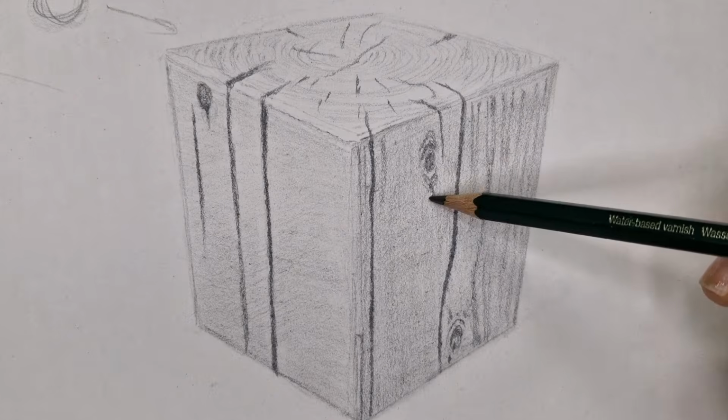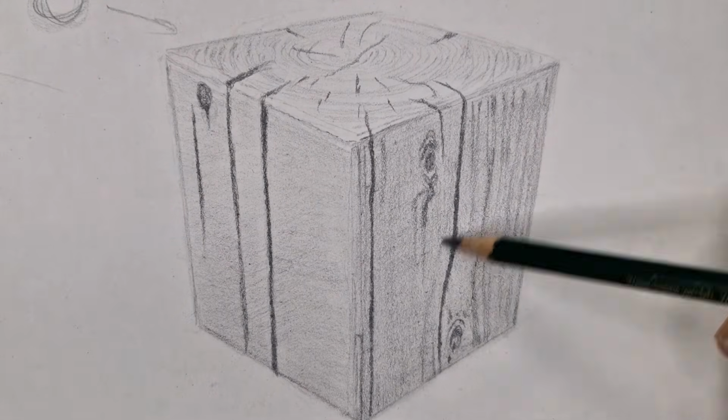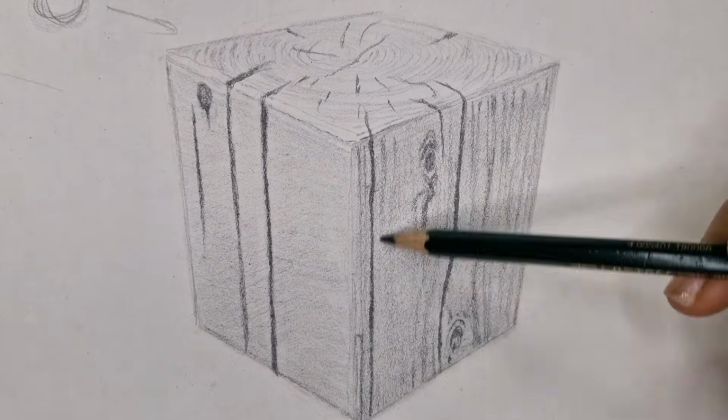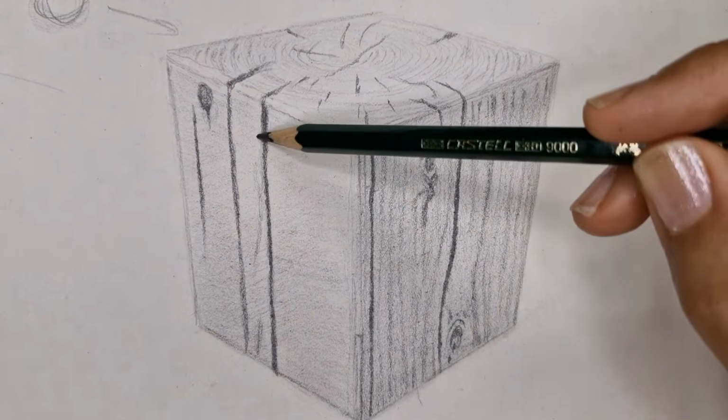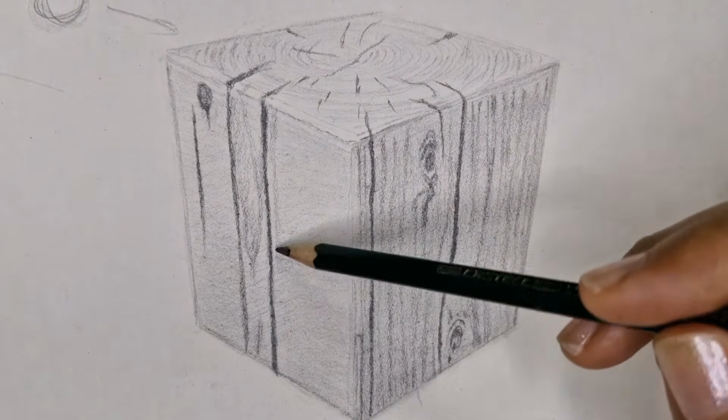There are different techniques we can do to add more texture to the drawing. We can add in some short broken lines or do some stipples and dot patterns or add a couple knots, which is basically just a swirly shape or a couple of circles within each other.